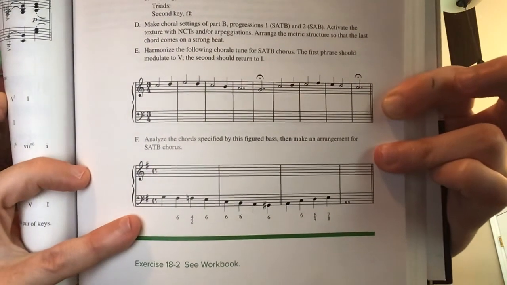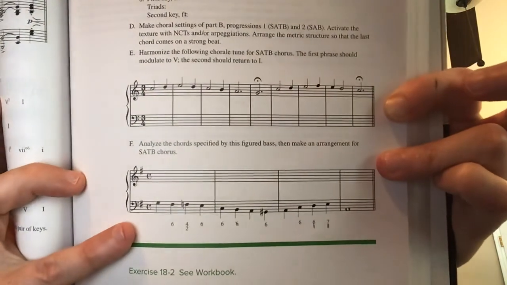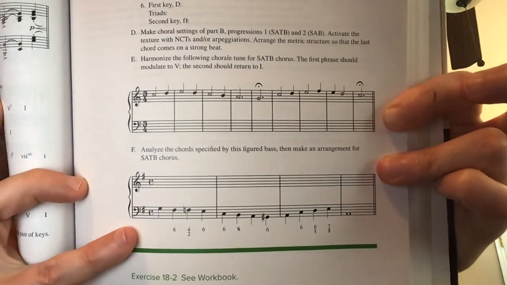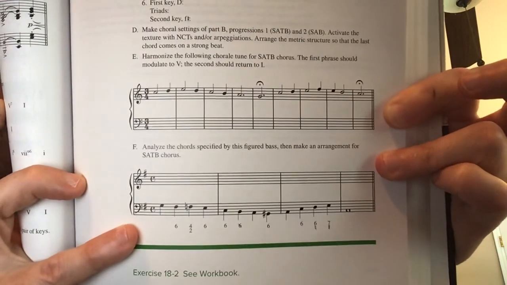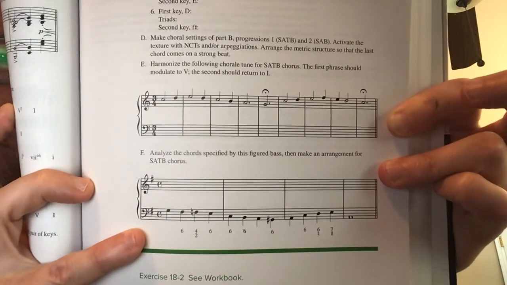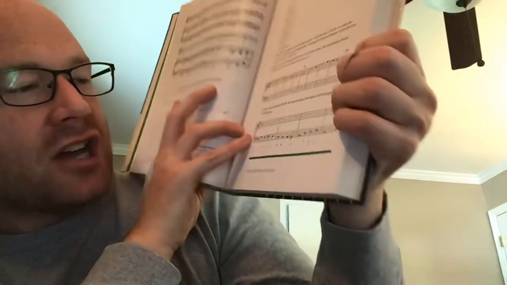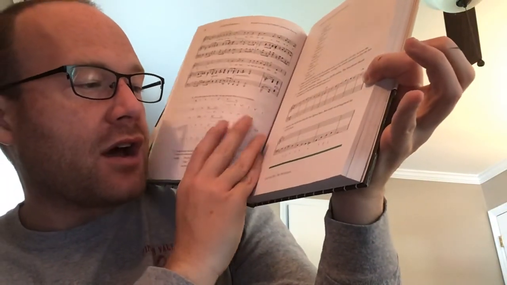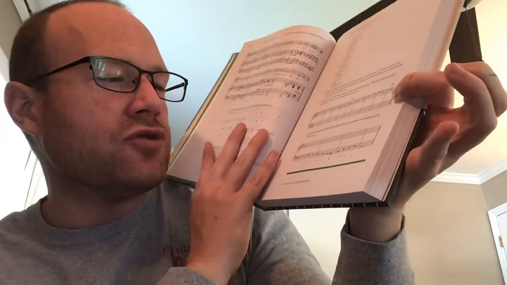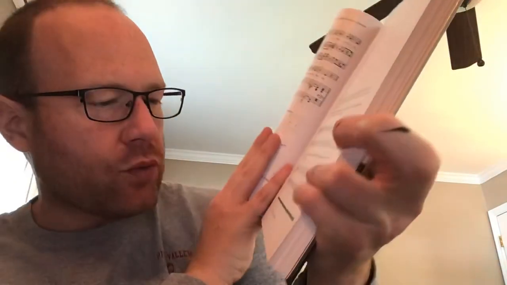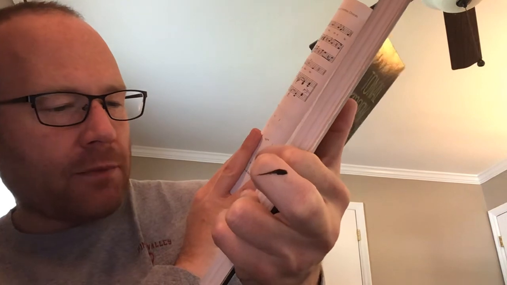Now what the bass line shows you is inversions. Remember, 6 is first inversion. 4/2 would be the third inversion of a 7 chord. And there's a couple extra things in there. I don't want to get too much into this figured bass because we haven't really covered it.